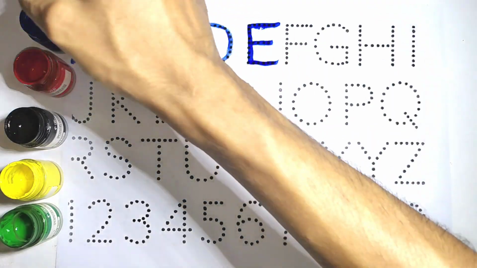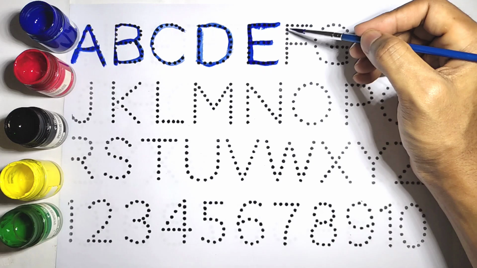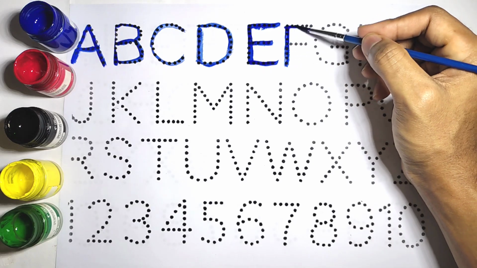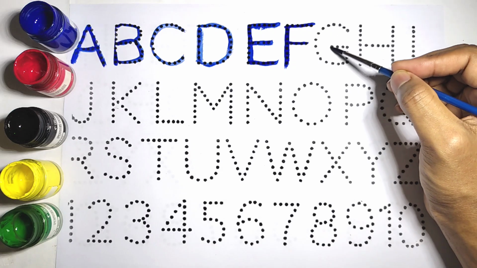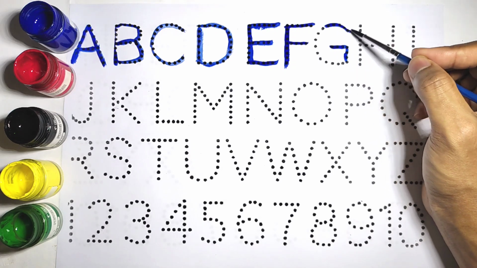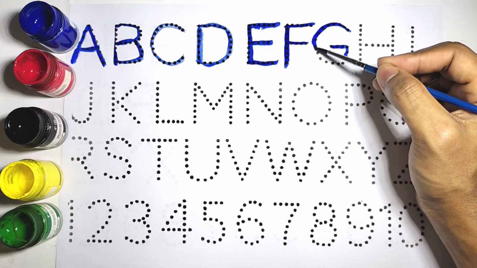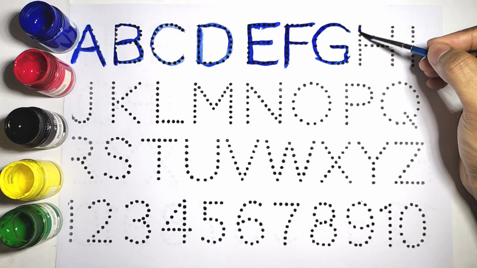Now we draw the letter of F. F for fish, F for fan. Now we draw the letter of G. G for goat. The next one is H.